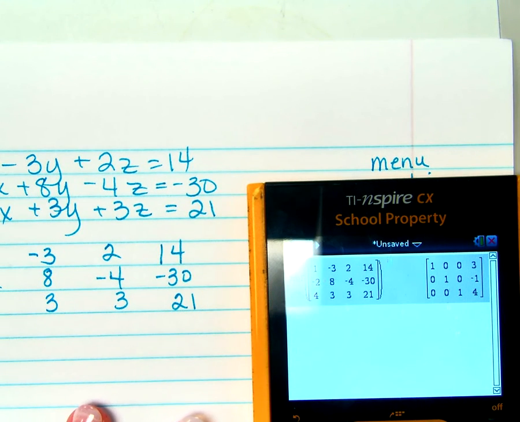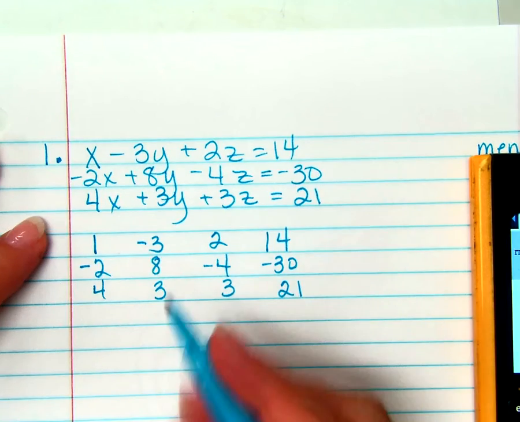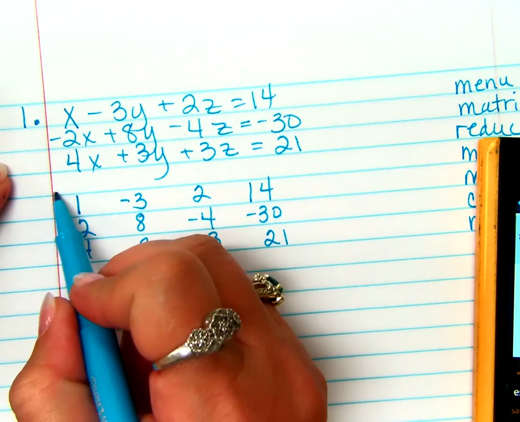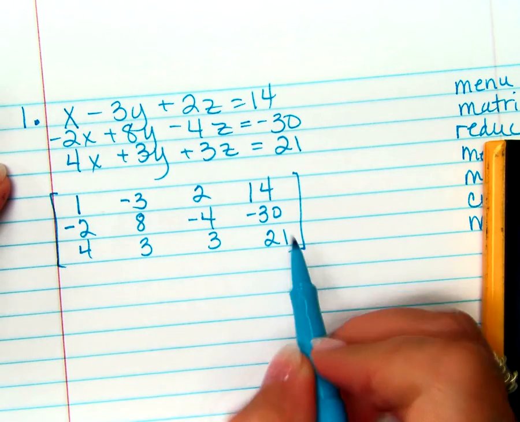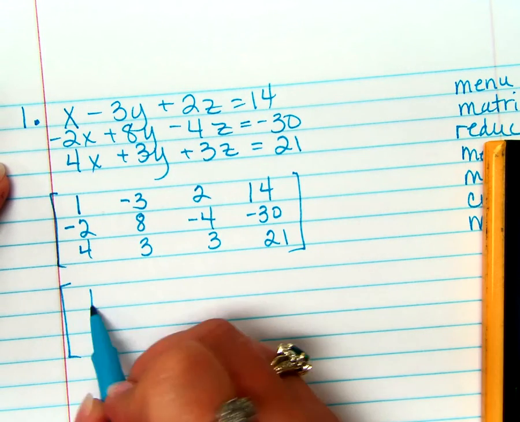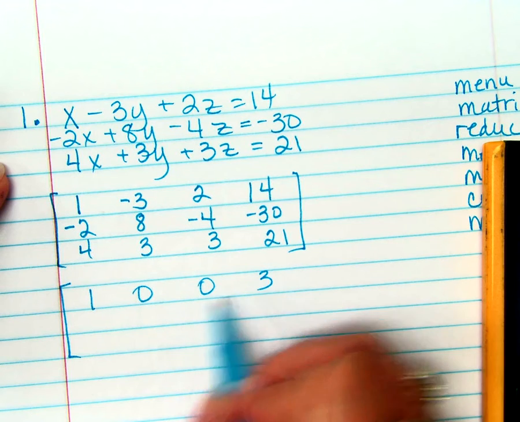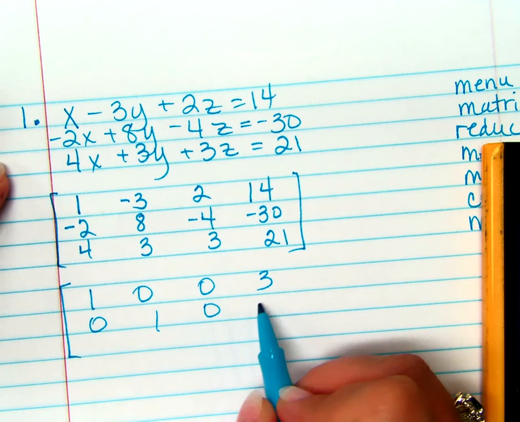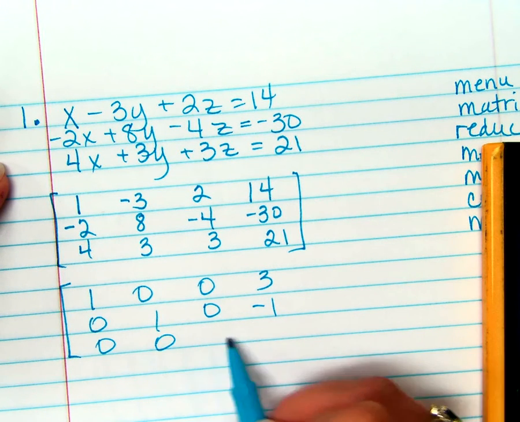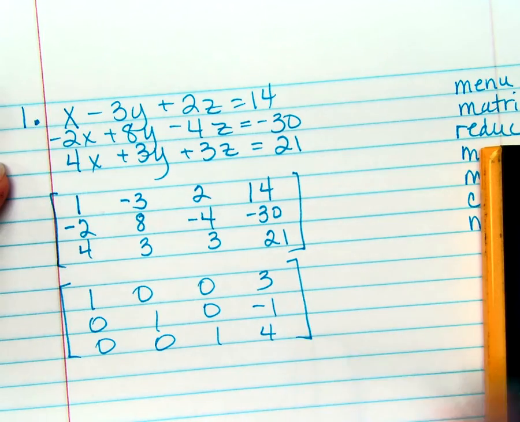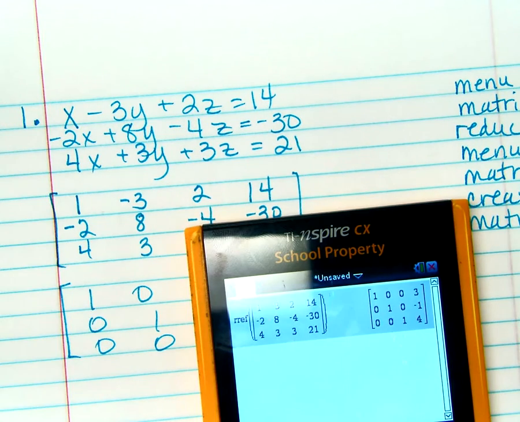Boom. So this is my coefficient matrix right here. Then I have, oh yeah, I forgot my bars. Okay. Then I have my answer matrix: 1, 0, 0, 3, 0, 1, 0, negative 1, 0, 0, 1, 4. That's my answer matrix, right?